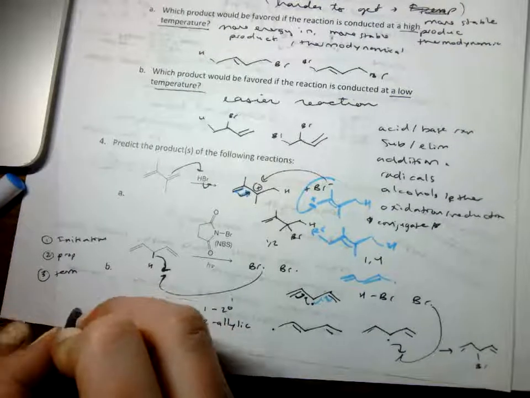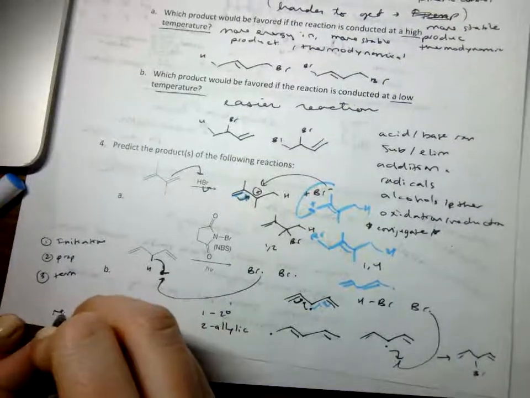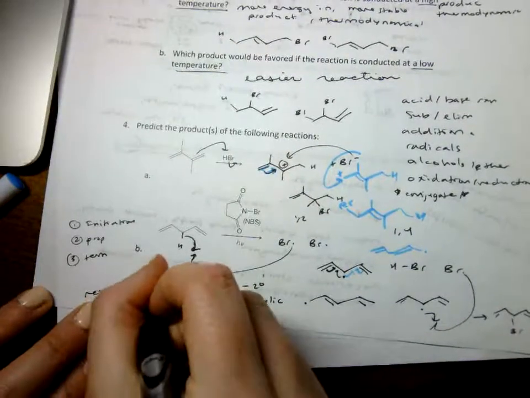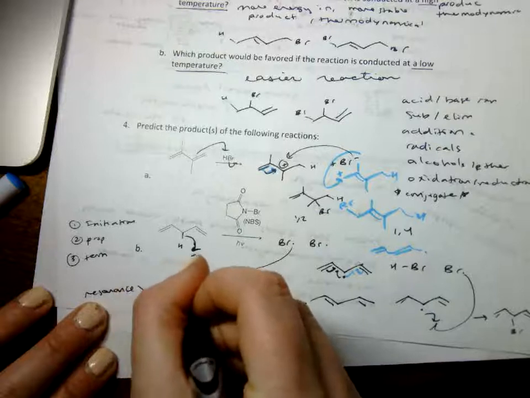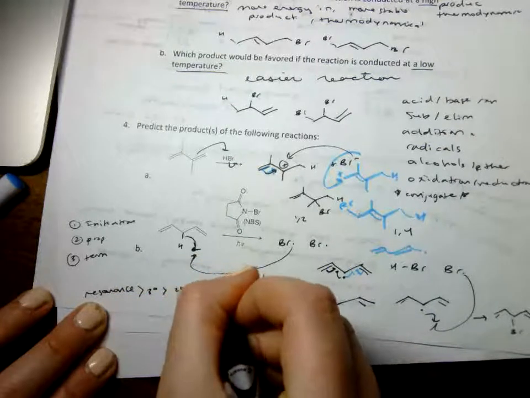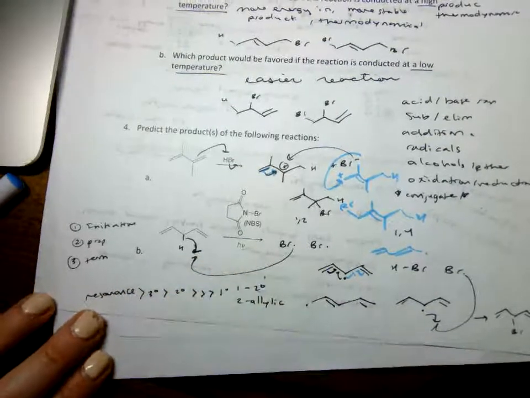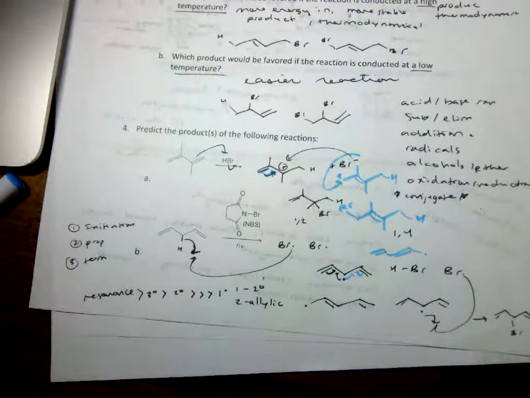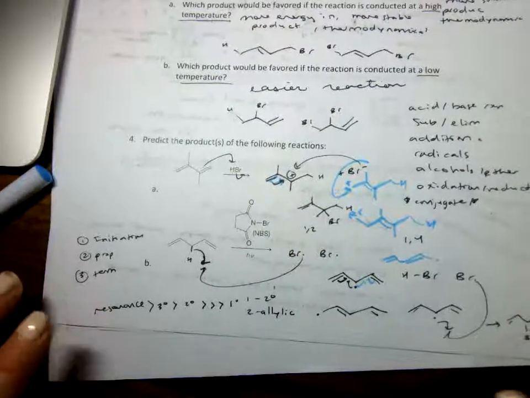And I do want to say, in terms of radicals, resonance are the most stable. Then if you have a tertiary, then secondary, and primaries don't really happen. But if you have a tertiary with resonance, that's better than a plain old tertiary. I don't know how a tertiary could have resonance, but you know what I mean. Or a secondary with resonance, that's better than just a plain old secondary. Resonance always makes things better.